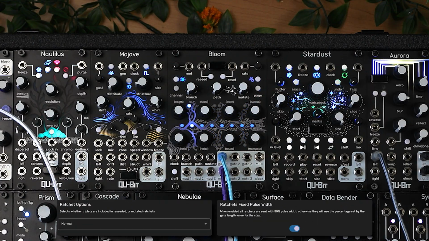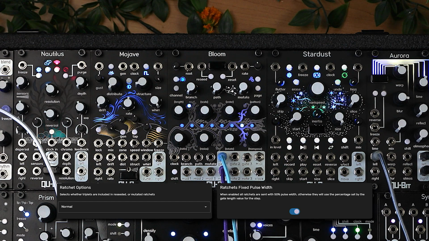There are a couple of ratchet-related options in Narwhal that are good to know. Triplet options can be removed from the generative ratchets available on Bloom, and the ratchet pulse width can be configured. Ratchets run at a 50% duty cycle by default, but Narwhal can set the ratchet width to match the gate length value of the step instead. This can be used to inject super tiny, clicky ratchets, or increase the gate lengths to add legato to ornaments.